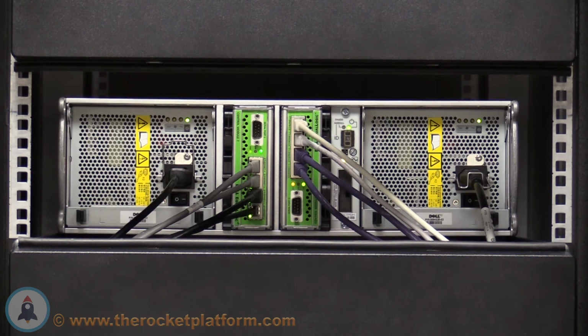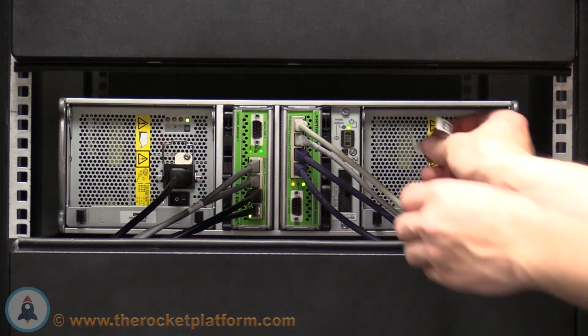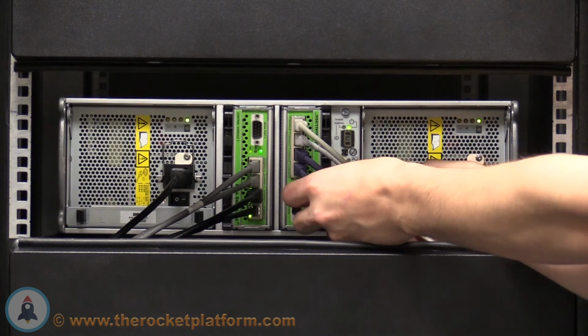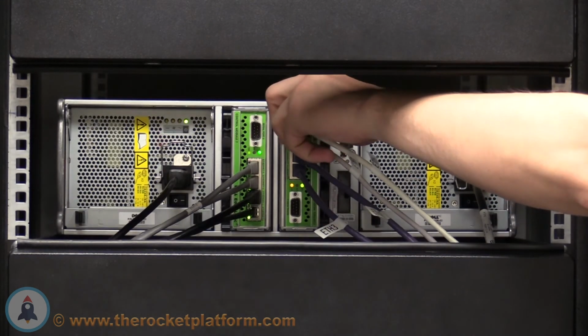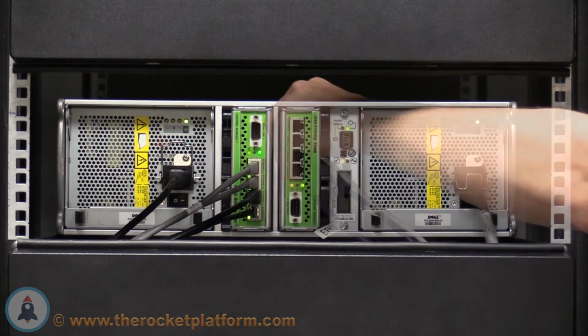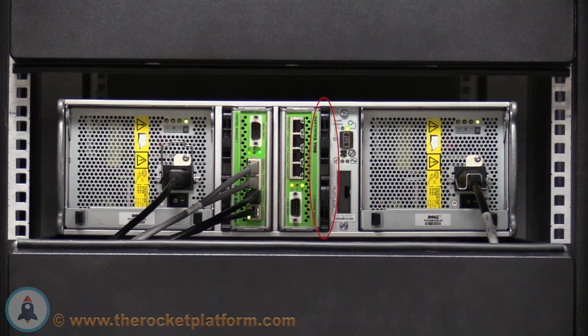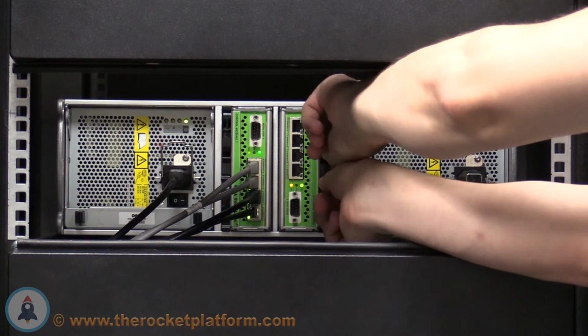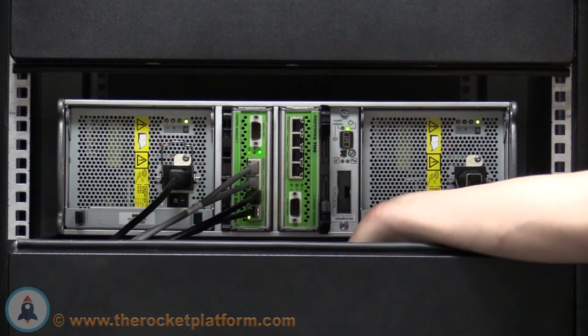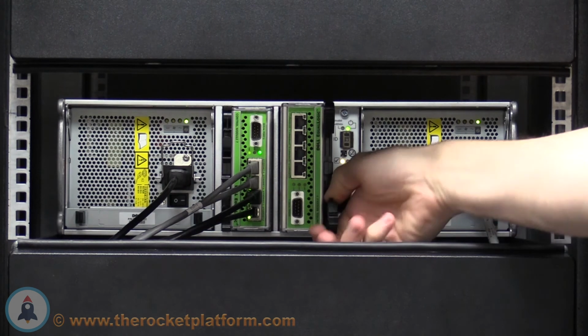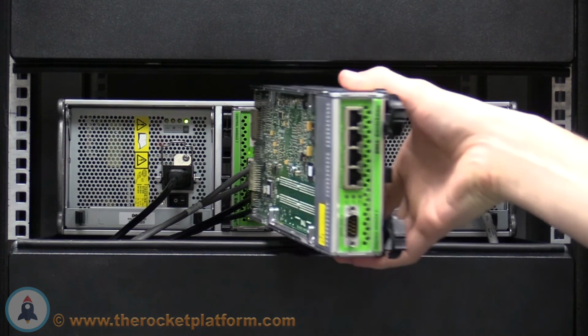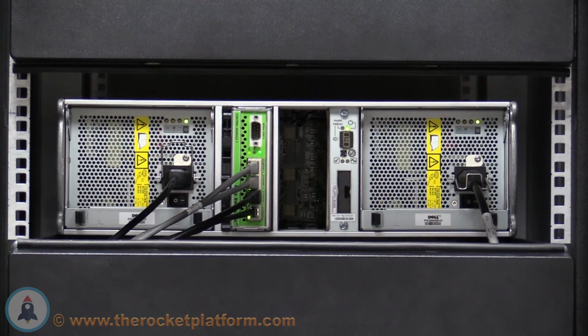Once you have confirmed which of the control modules are faulted, label the network cables according to how they are currently oriented. After you have labeled your cables, remove them from the ports. You will see two small black levers with tabs attached to them towards the outside edge of the controller. Pinch the two tabs away from the center of the controller while pulling the levers towards you. Once the levers are extended fully, pull straight back on the controller until it has been removed from the system.